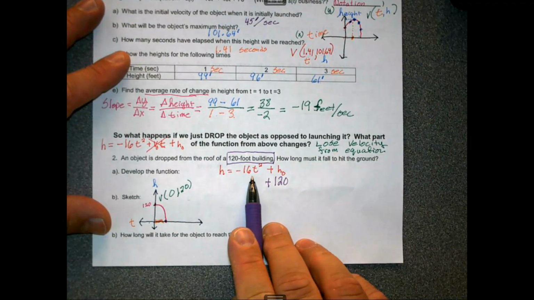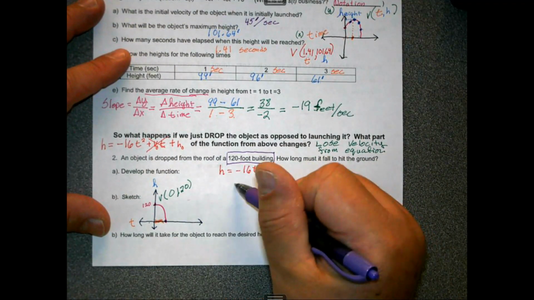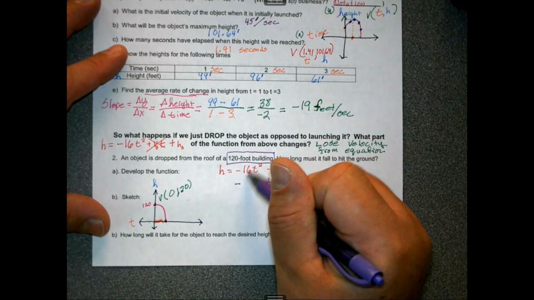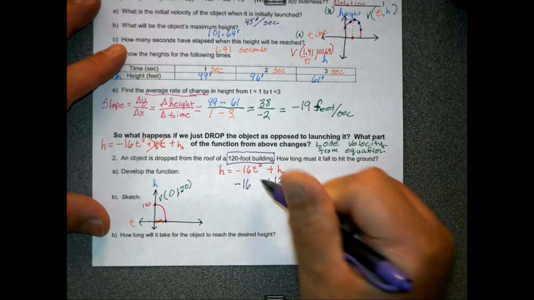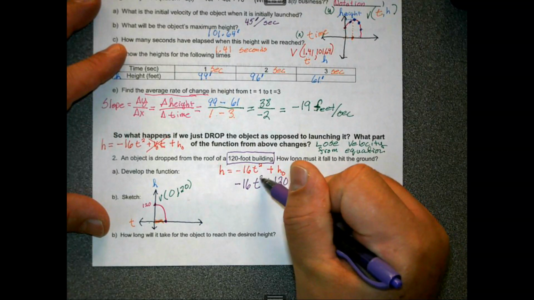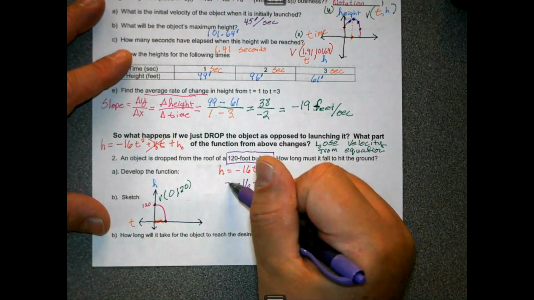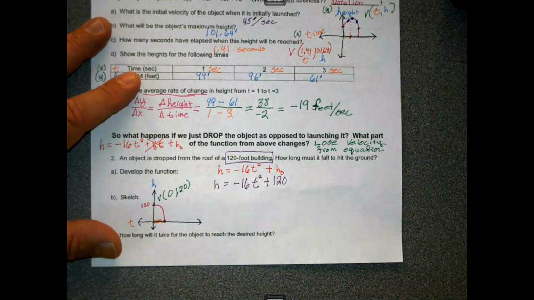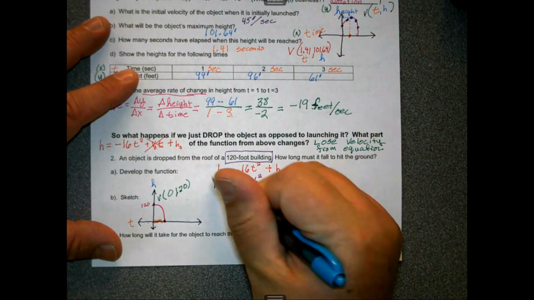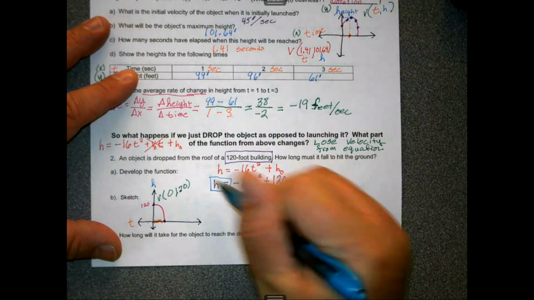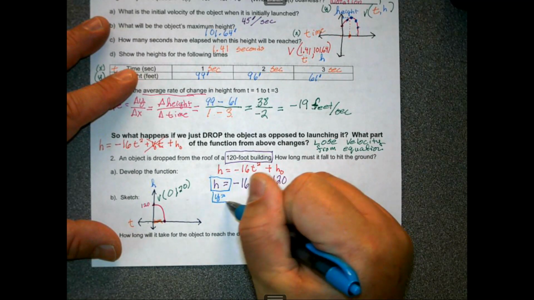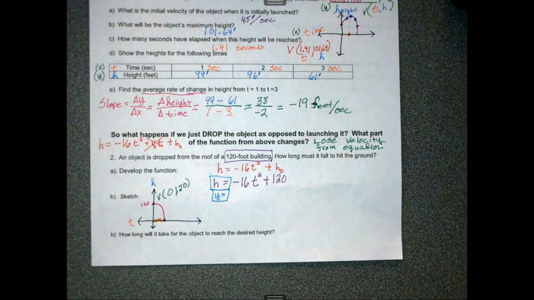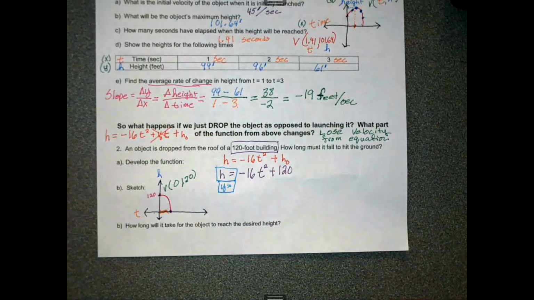We're looking for the t, so that stays the same. I need the gravity coefficient, negative 16. We're looking for the time, so that's going to stay. So there's my equation. There's my function. And again, don't forget, this is the y equals key. That's my y equals key. So I'm going to go ahead and plug this into my handy dandy calculator.